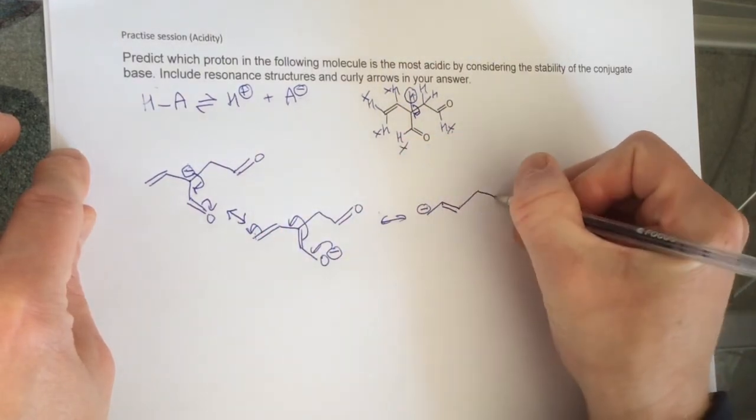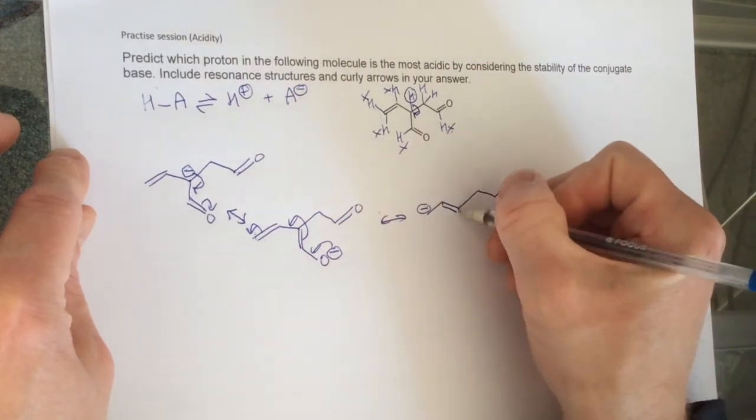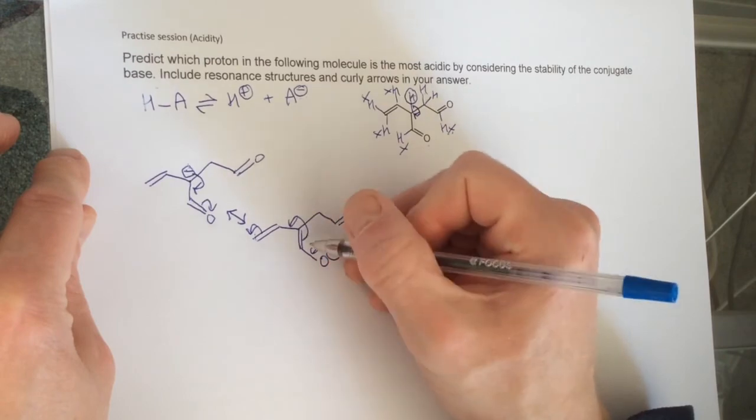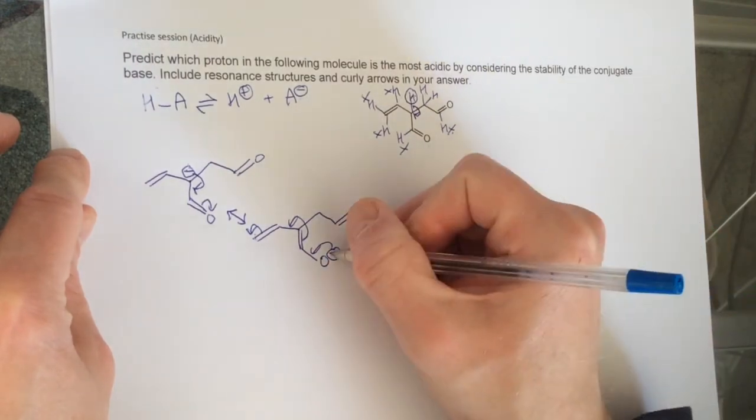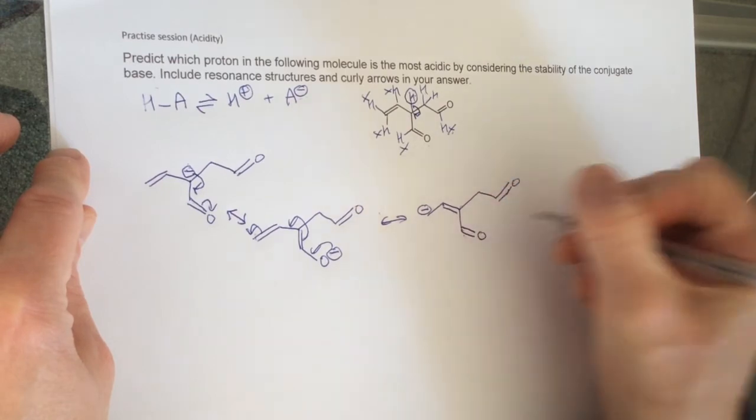Then we've got this part of the molecule. That curly arrow went into there, so that's now a single bond. And that curly arrow went into there, so that's now a carbonyl double bond.